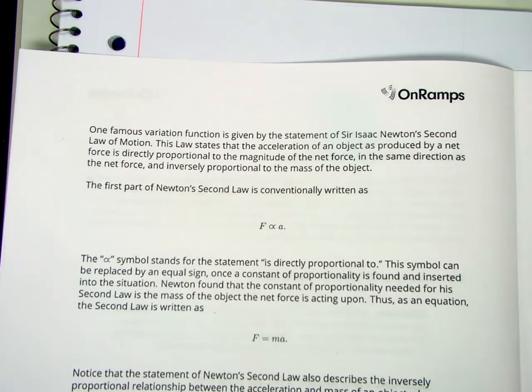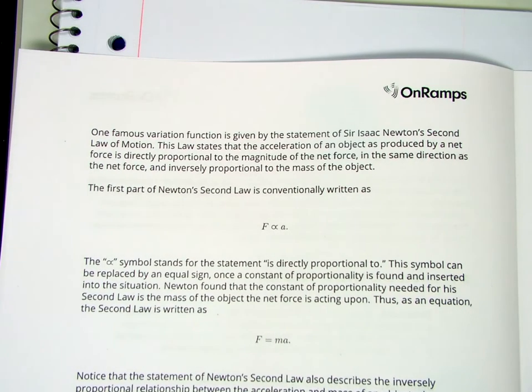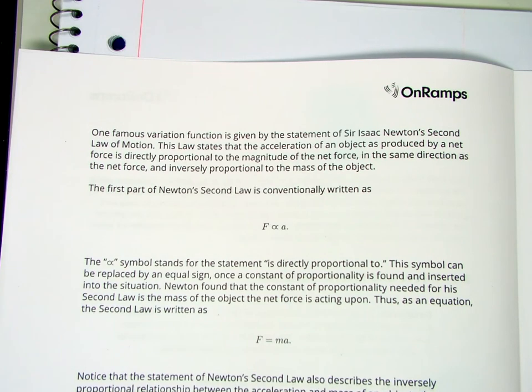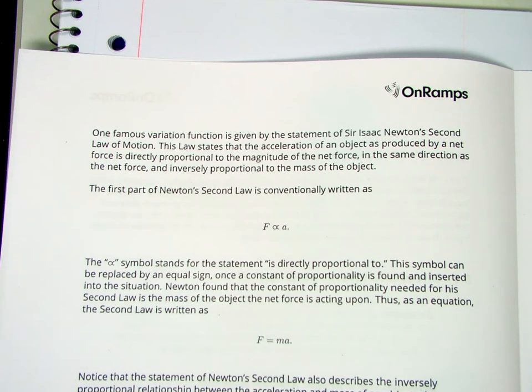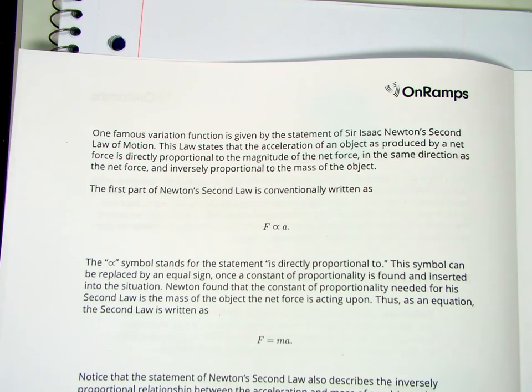There are some variation functions that are widely used. One is Sir Isaac Newton's second law of motion, which states that the acceleration of an object is produced by a net force, is directly proportional to the magnitude of the net force, in the same direction as the net force, and inversely proportional to the mass of the object. Okay?